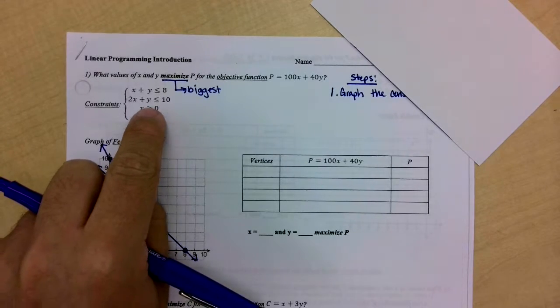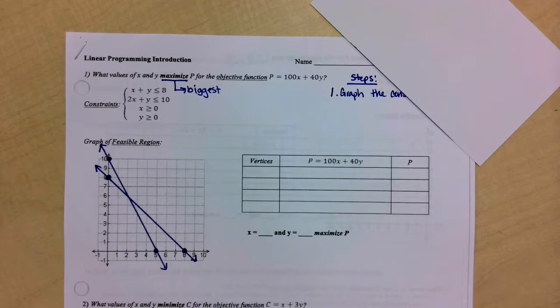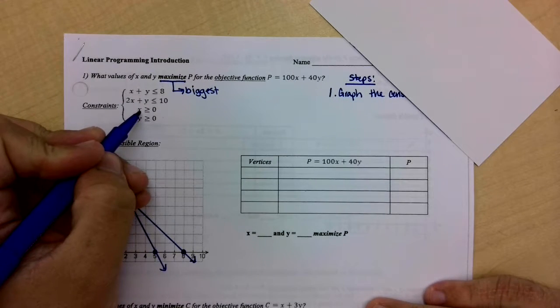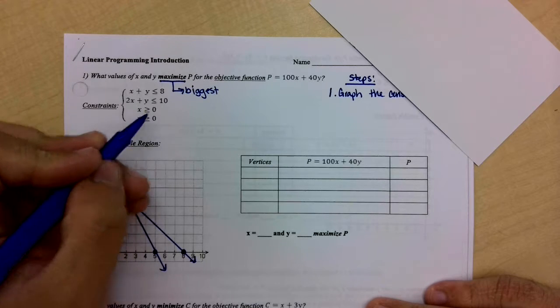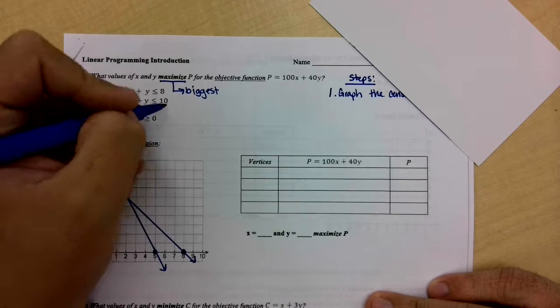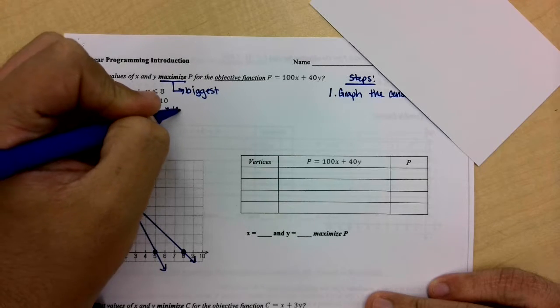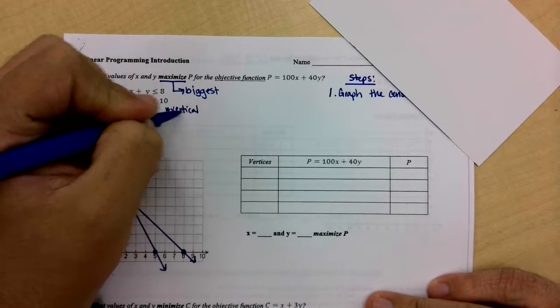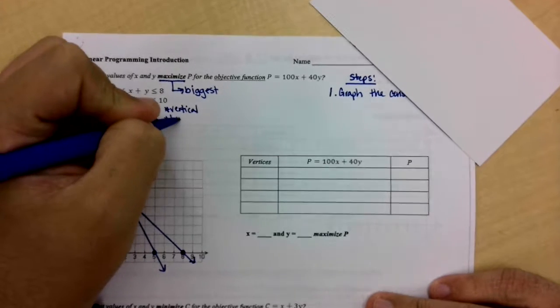Now, these ones, horizontal vertical lines, x equals 0, y equals 0, those are going to be really helpful for you because it's saying all the x have to be bigger than 0. I can't have negative x's. We know that this is vertical and that the y's are horizontal.